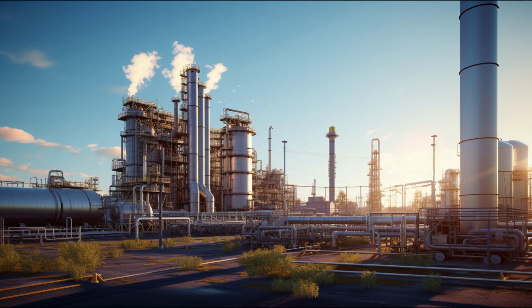Scale and infrastructure. Establishing the necessary infrastructure, including pipelines and storage sites, on a large scale can be technically challenging and time-consuming. Leakage. Ensuring the long-term integrity of storage sites is critical to prevent CO2 leakage, which could have environmental and safety implications.